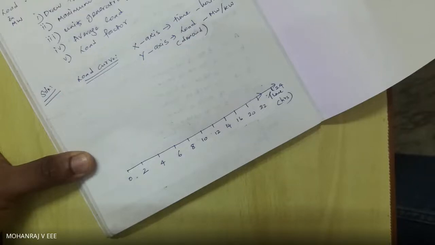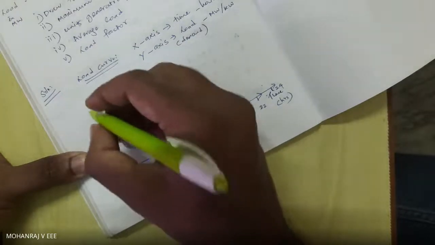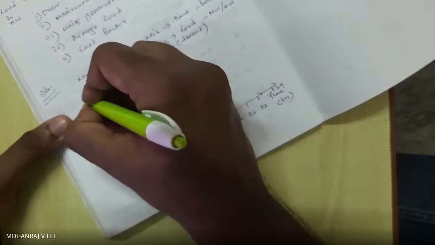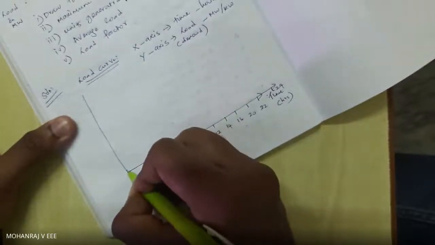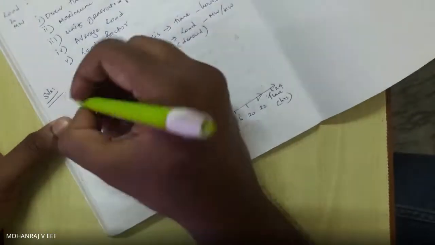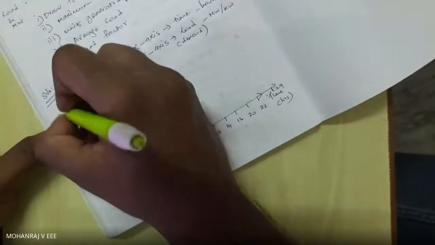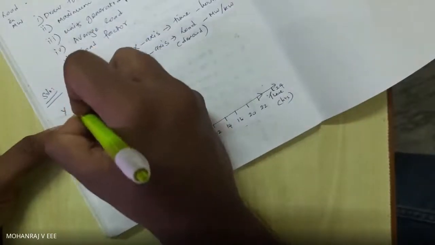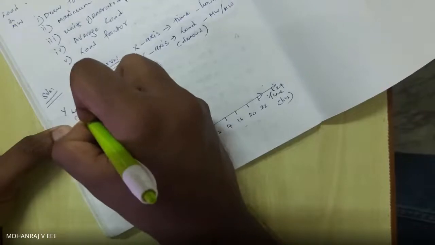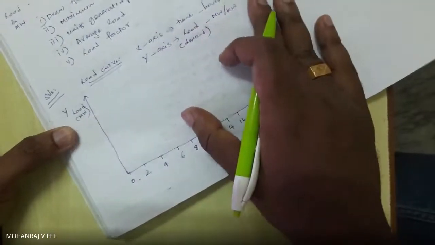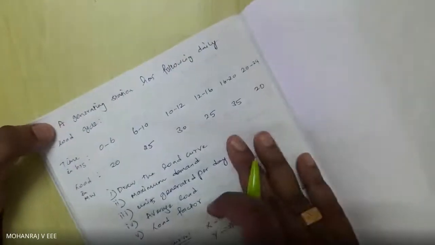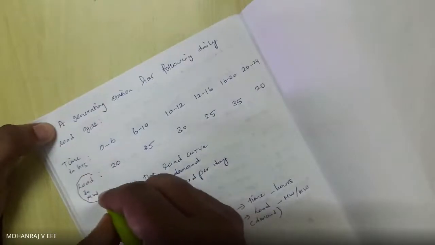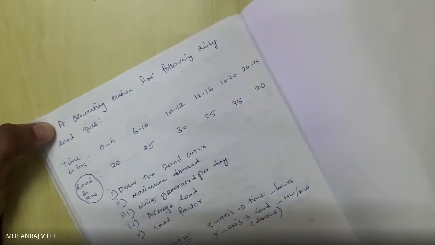Now on the y-axis, I will have the load, in megawatt. Why in megawatt? Because in the question, the load is represented in megawatt.